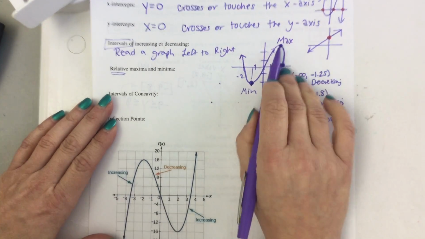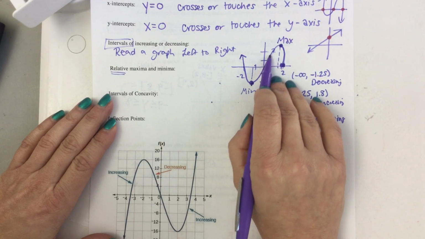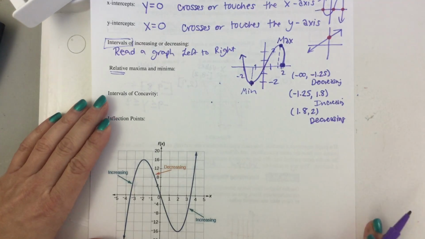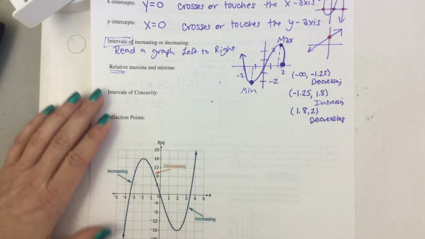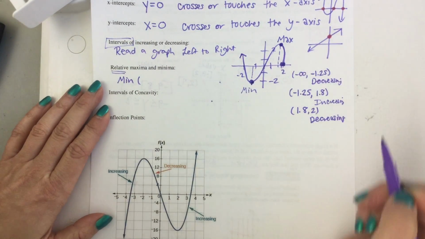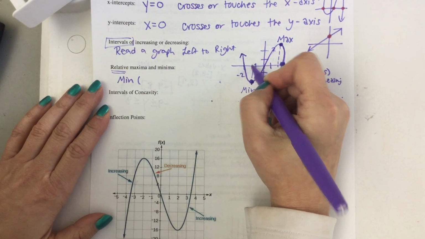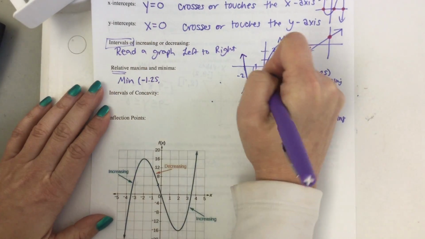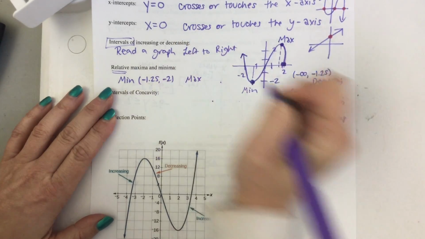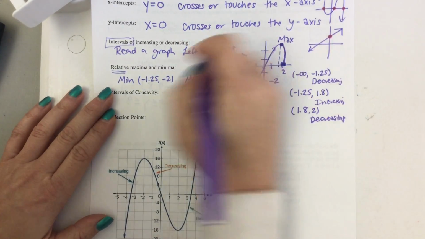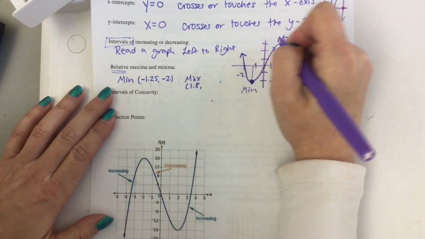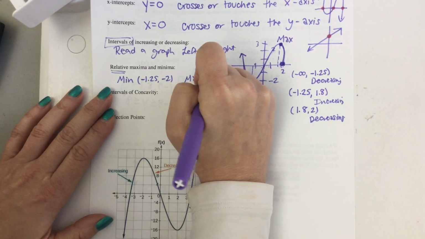This is a relative maximum. So here I was going up, up, up. I hit this point and then I went down. So this is the exact point where we switched from increasing to decreasing. So we have a minimum, and again, sometimes you'll have to kind of estimate where that point is. I go to the left, like negative 1.25, the y value down 2. So that is a minimum point. A maximum point, I go to the right, 1.8 is where we estimated that would be. I go up 1, 2, and let's just say that this is like 2.8.